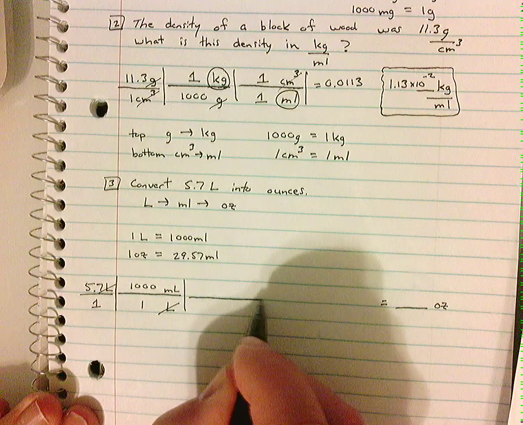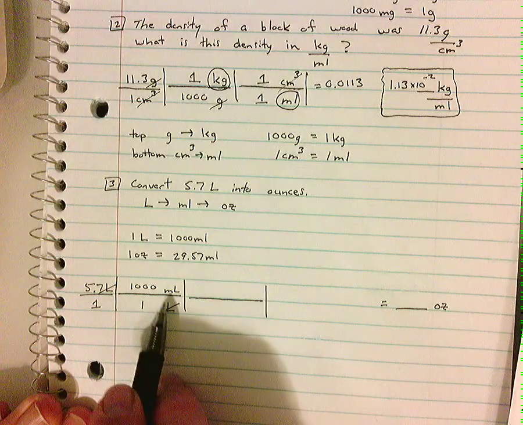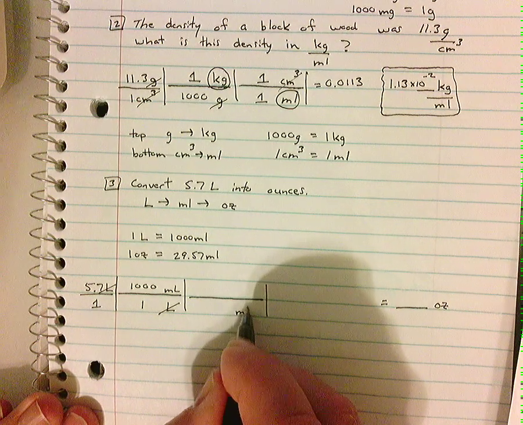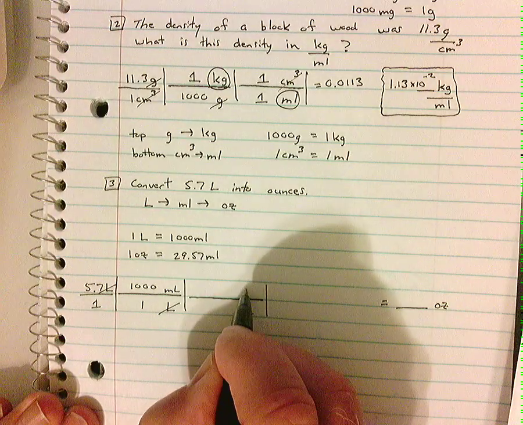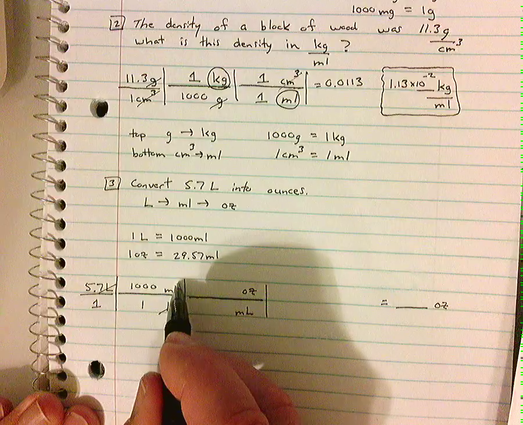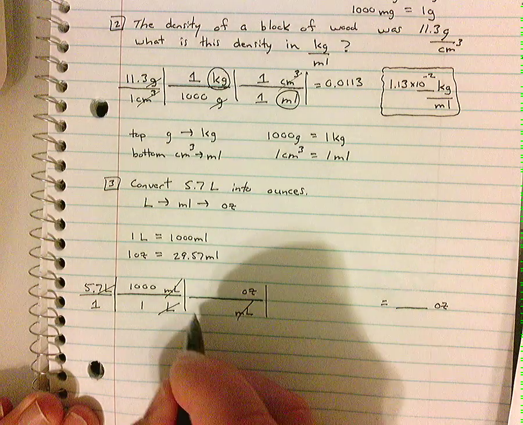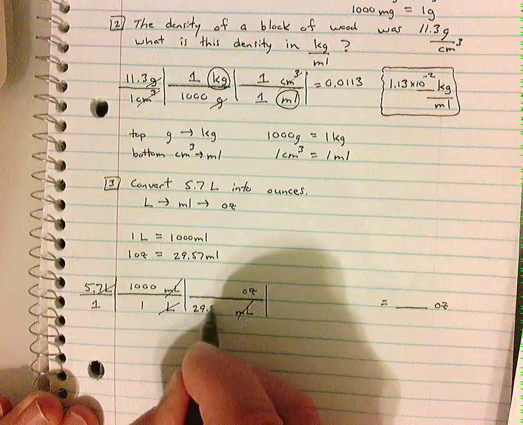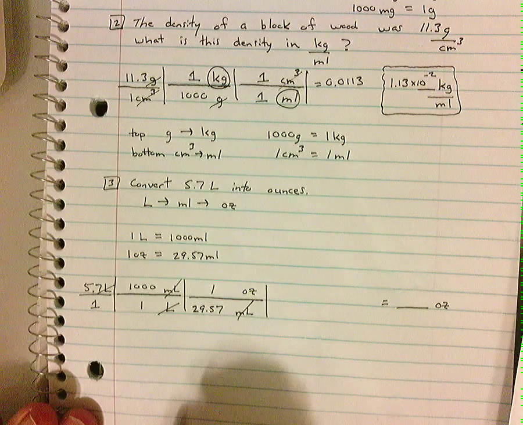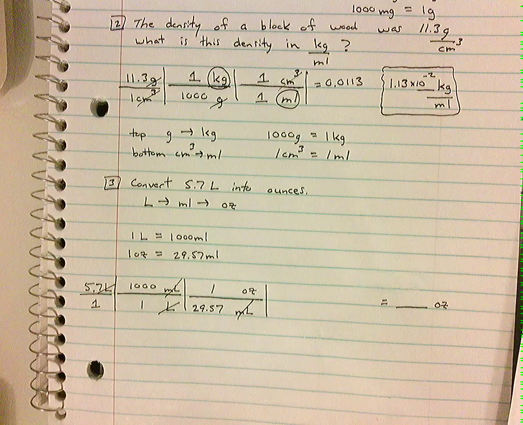One more conversion bar. We're looking to go from milliliters into ounces. So milliliters on the bottom, ounces on top, which is going to allow milliliters to cancel. We still need the numbers. There are 29.57 milliliters in 1 ounce. The only unit left in the problem is ounces, so we're now prepared to run it through our calculator.